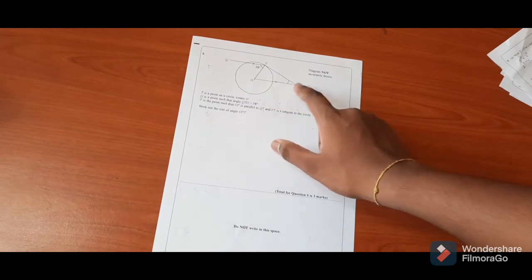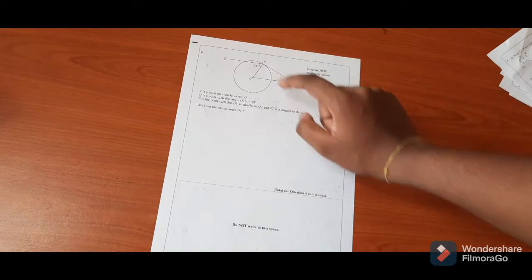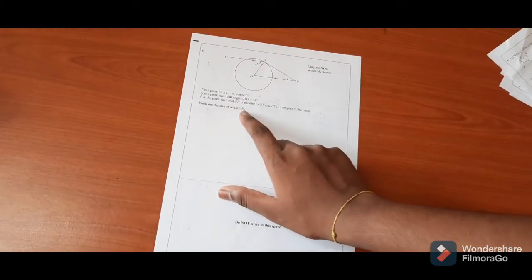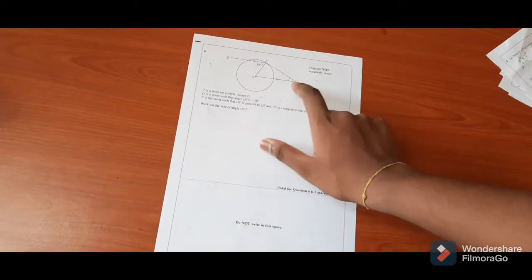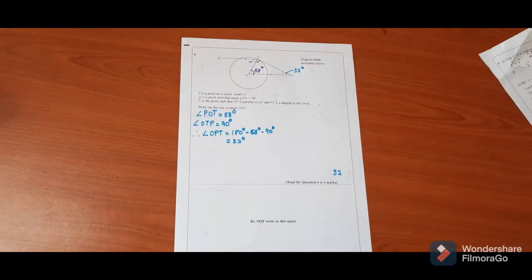So now you get it. These are parallel lines. This is a tangent line. Work out the size of angle OPT. They want to find out what this angle is.